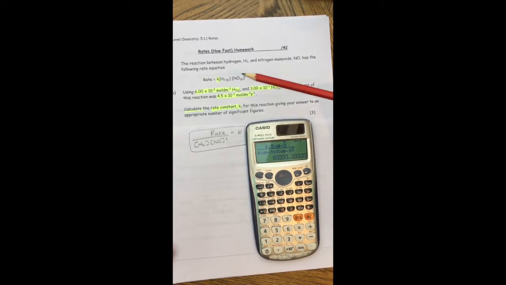Well, they're asking for an appropriate number of significant figures. So we need to look back at the data in the question to find the data provided to the least number of sig figs. Here it was 3, here is 3, and here is 2. So we need to give our answer to 2 sig figs, which means that 8 is significant, 3 is, but the rest aren't. So it's going to be 8, 3.